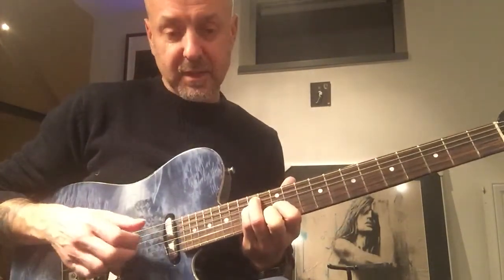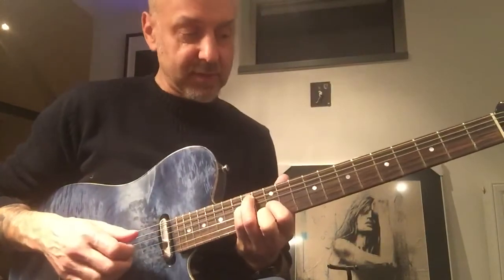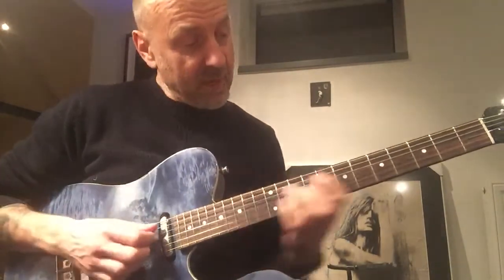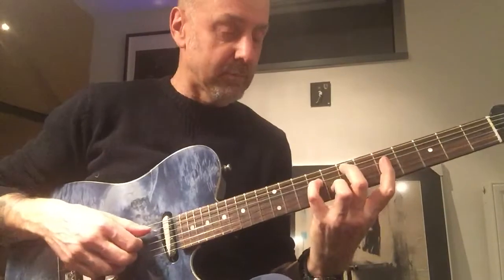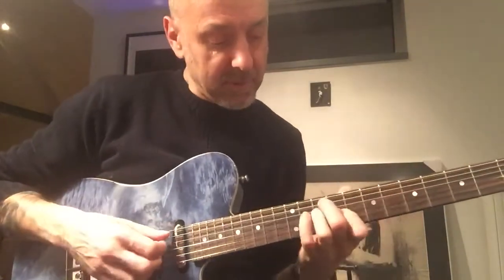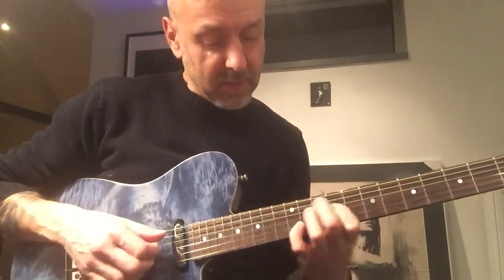We got the 7th in the bass and the root in the 2nd string. So for the same chord, we now found this shape, that one everybody knows, this one, might be new, this one, and the last one.